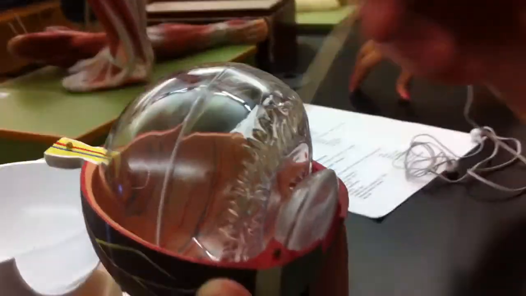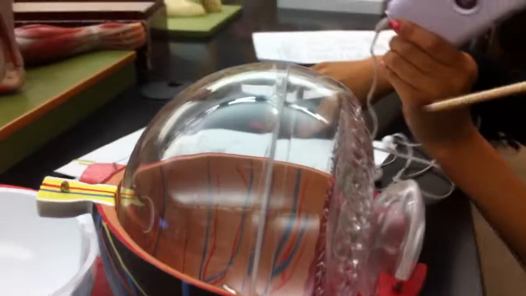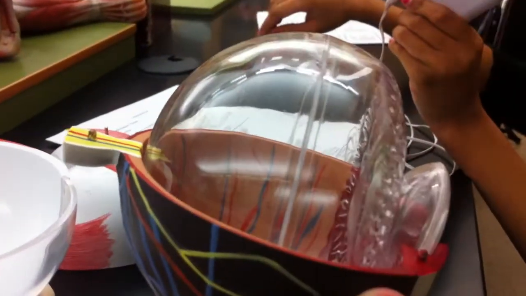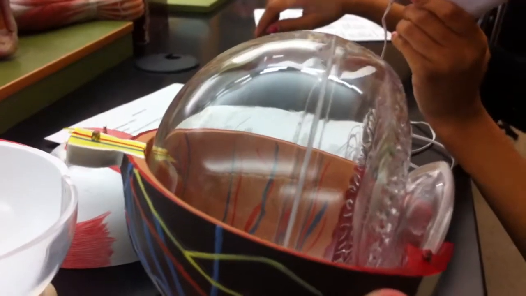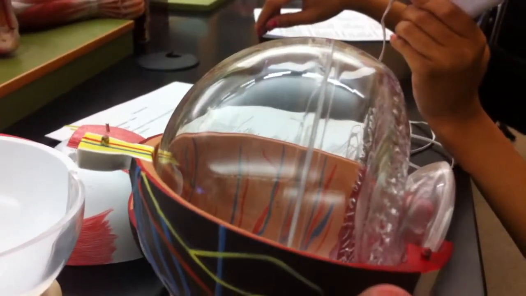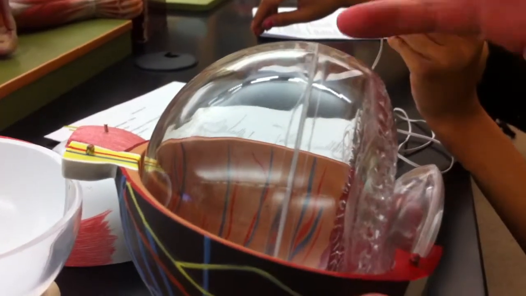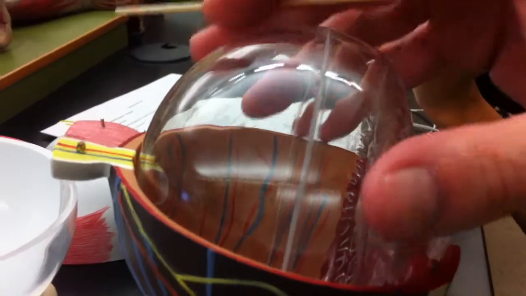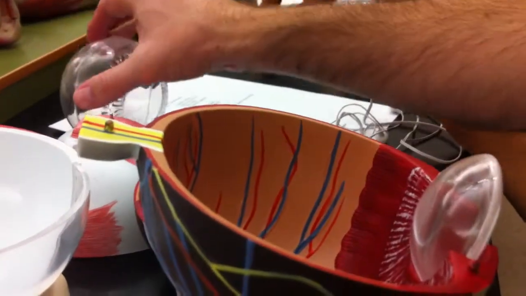Back behind the lens, you'll notice this big globular looking structure here. This is to represent what's called the vitreous humor of the eye. The vitreous humor is the jelly material internal to the eye that resists damage to internal structures. So you've got this gelatinous material that's protective internally. So we're going to remove the vitreous humor.